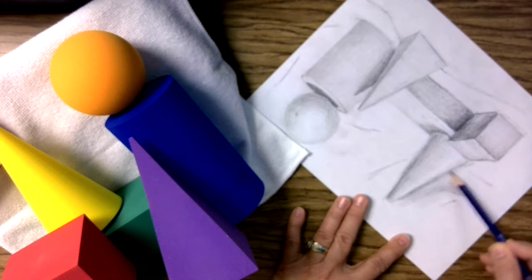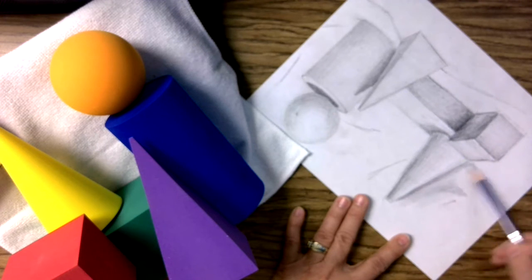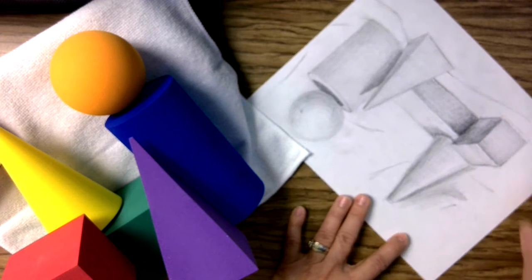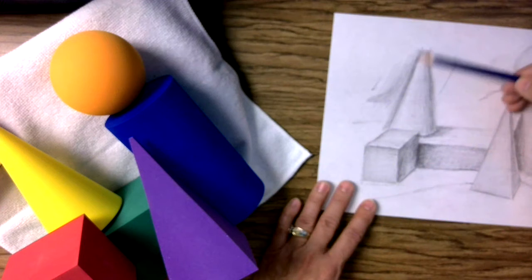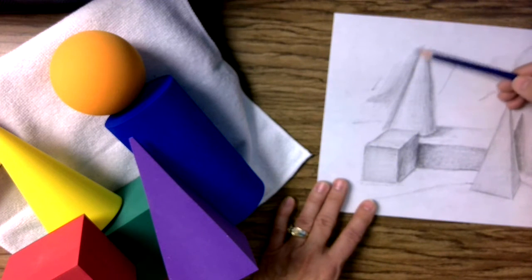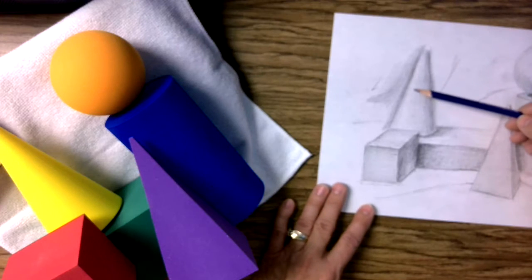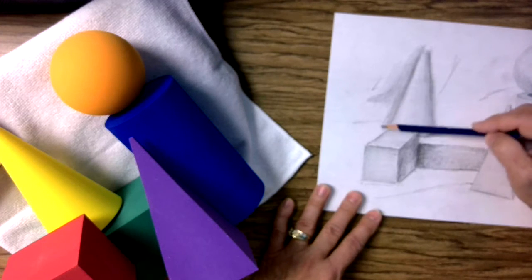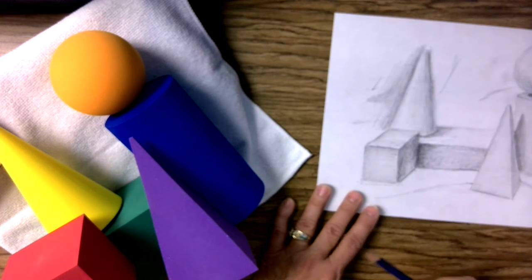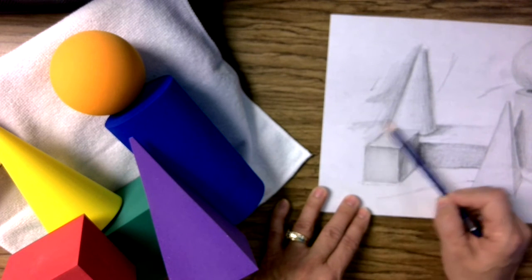But this value along this edge here is on the background, so it's defining the lighter edge of this cone without having to use a white something, because I'm just using pencil. So I don't have to use a white colored pencil or a white charcoal pencil, anything like that. I'm still doing it with pencil, but the light is there because the background just became darker and it made it stand out.